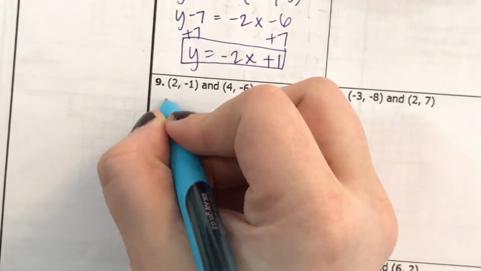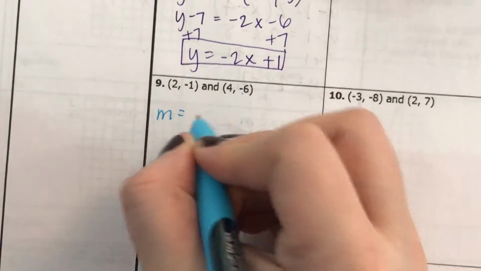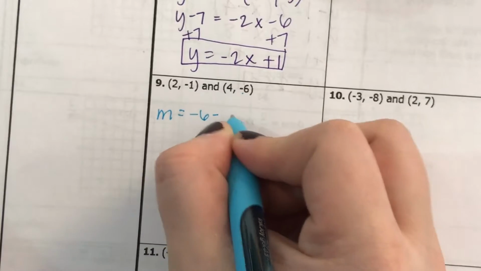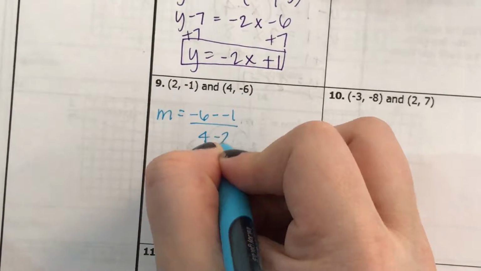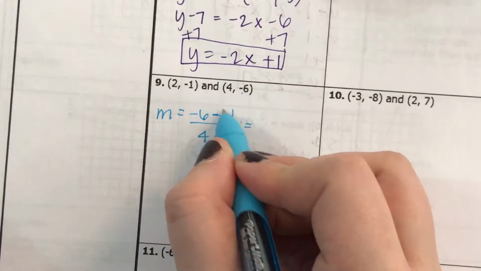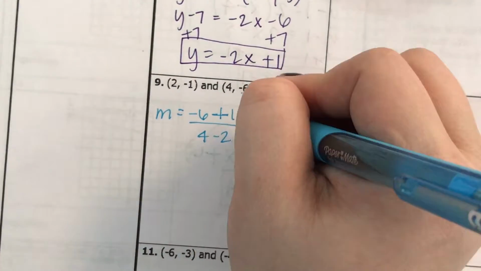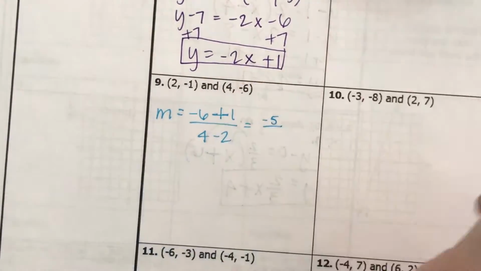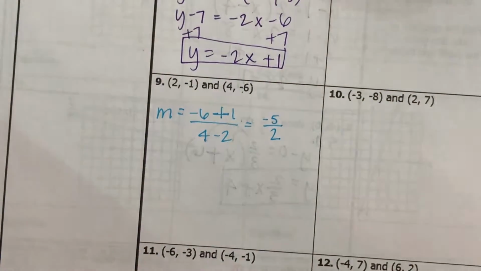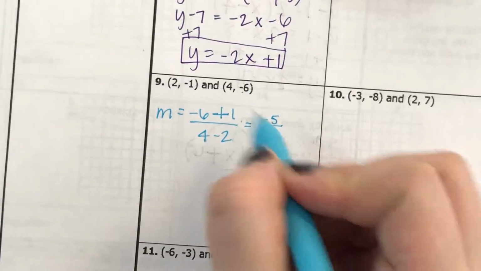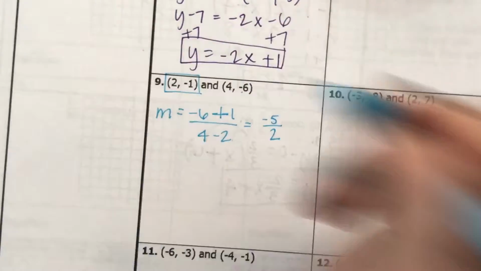So, let's do number 9. Find the slope first. Negative 6 minus negative 1 over 4 minus 2. Minus minus makes plus. Negative 6 plus 1 is negative 5. 4 minus 2 is 2. So that's our slope.